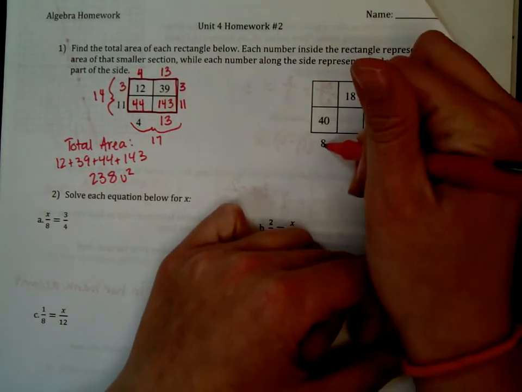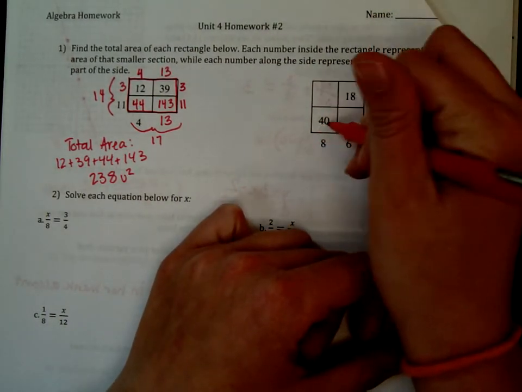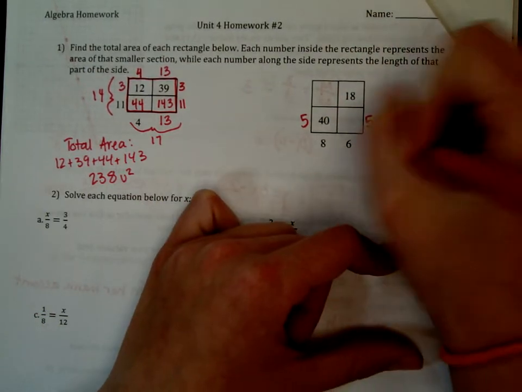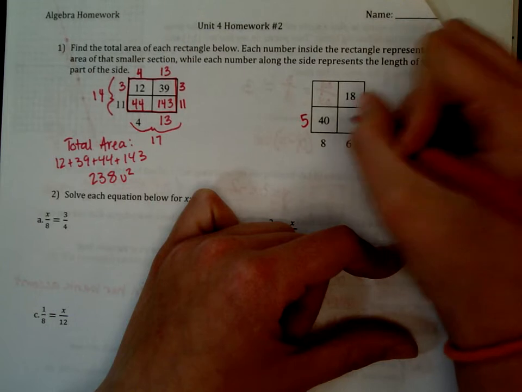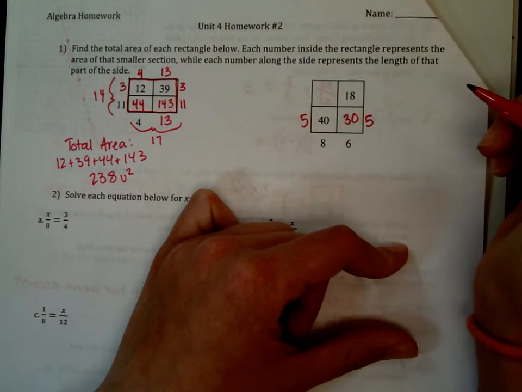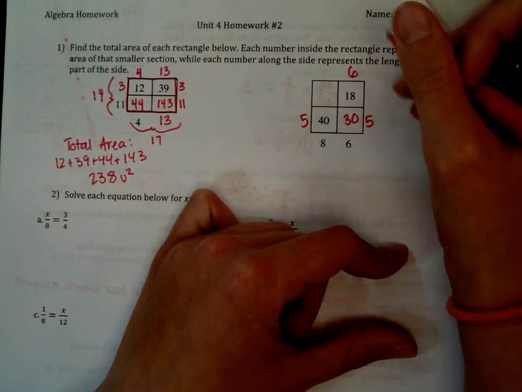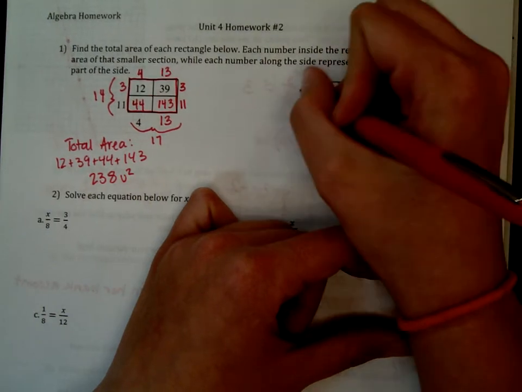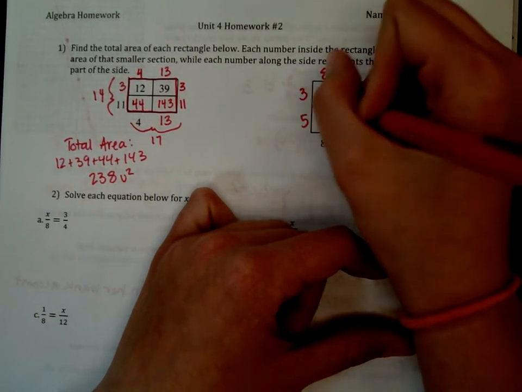All right, on this one we have 8 times something equals 40. That's going to be 5. So that's 5. 6 times 5 is 30. Let's see, we know that's 6. 6 times 3 is 18. 3 times 8 is 24.